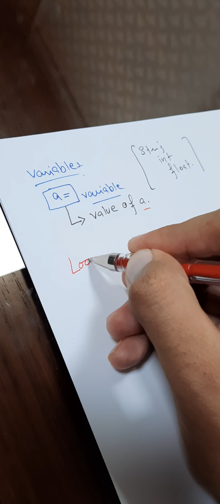Now the important part, loop. It automatically says loop means repeat. It always says repeat. So let's take an example.